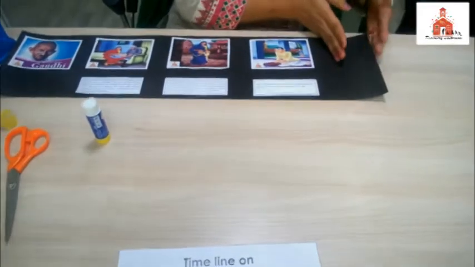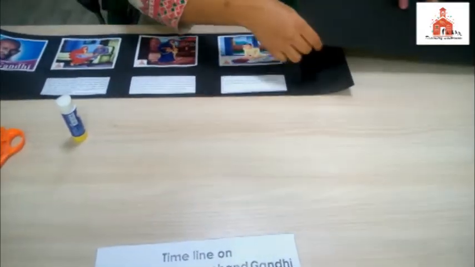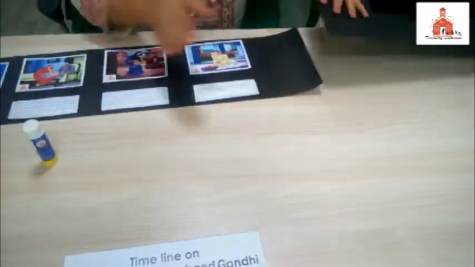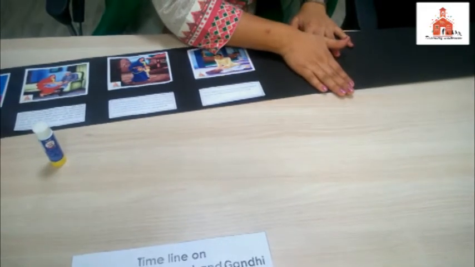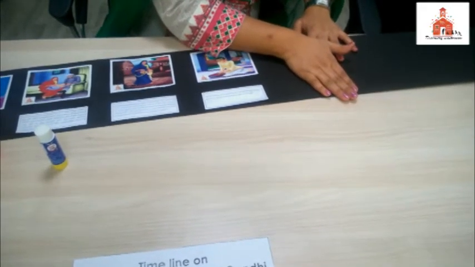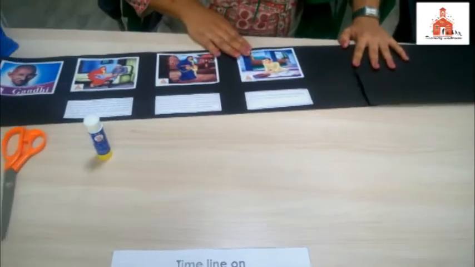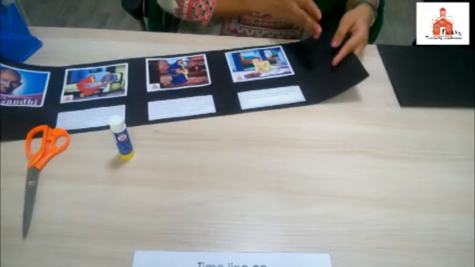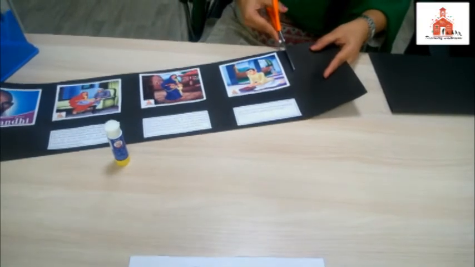As you see, I'm running short of the paper here. I can always take the next strip, spread the glue here, attach it and leave some weight on it to dry for some time. But due to paucity of time, I'm just sharing with you a set of 3 cards to make the timeline. And in the end, when you see you're left with this much paper, you're requested to snip off the extra paper.